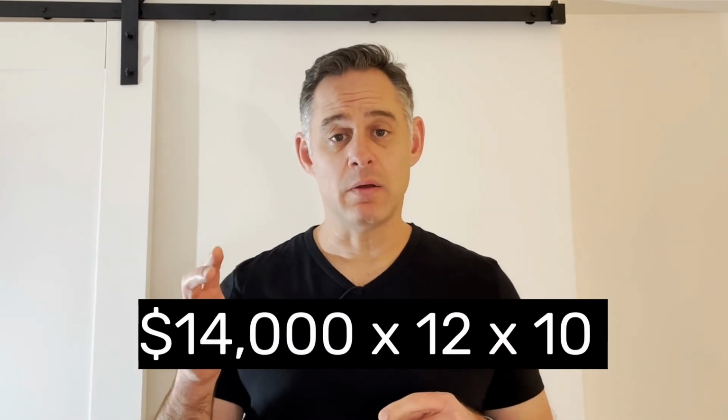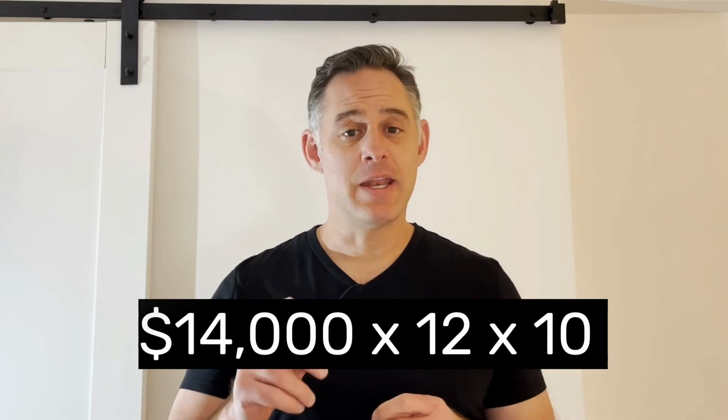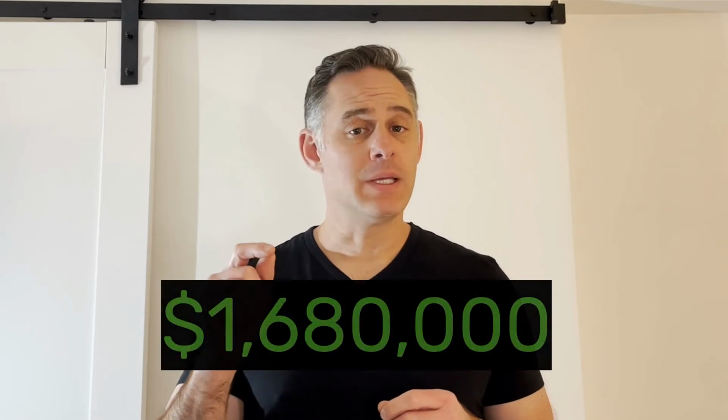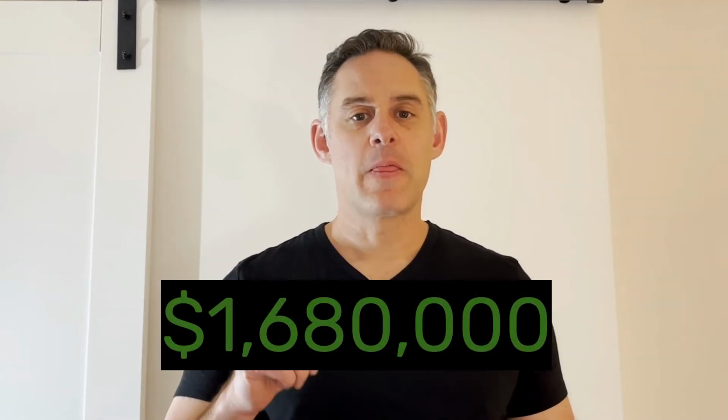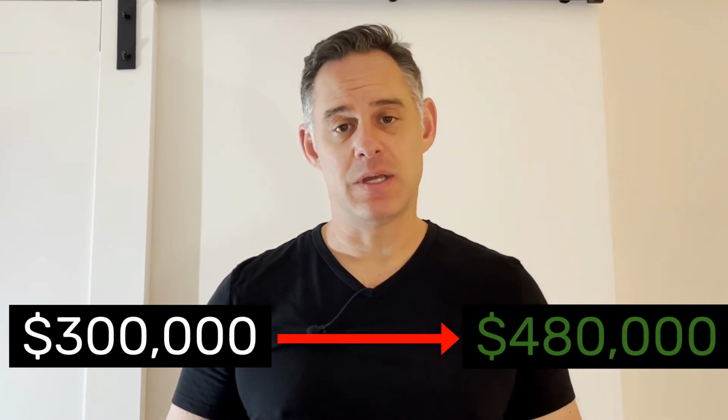So now we're back at the math. After the accessory dwelling units are installed and rented out, you now bring in $14,000 a month in gross monthly rents. Multiply that $14,000 times 12 months times the gross rental multiplier of 10, and now you have a property that's worth $1,680,000. That's $480,000 more than your property was worth before. More importantly, your investment of $300,000 produced a benefit of $480,000.